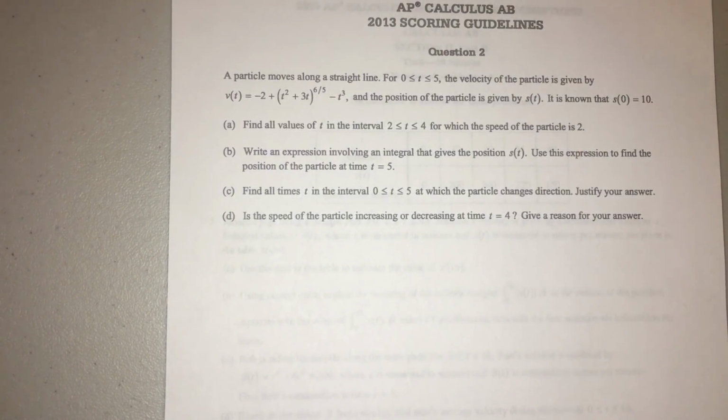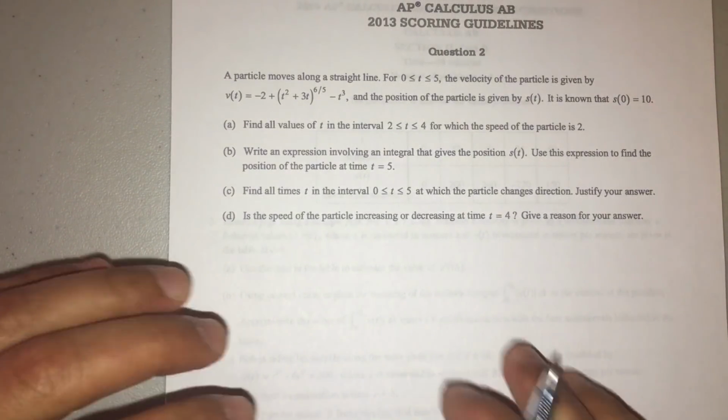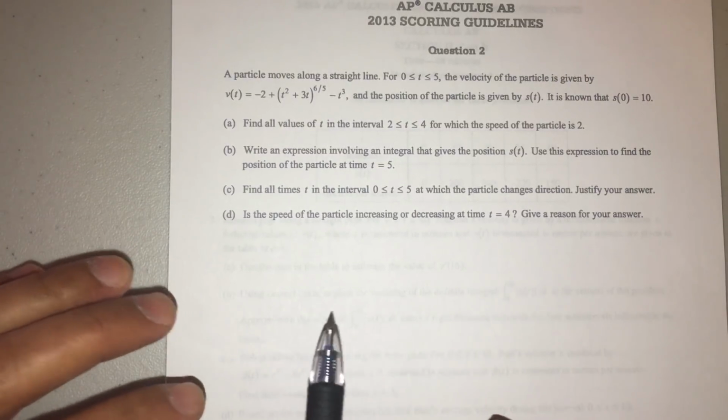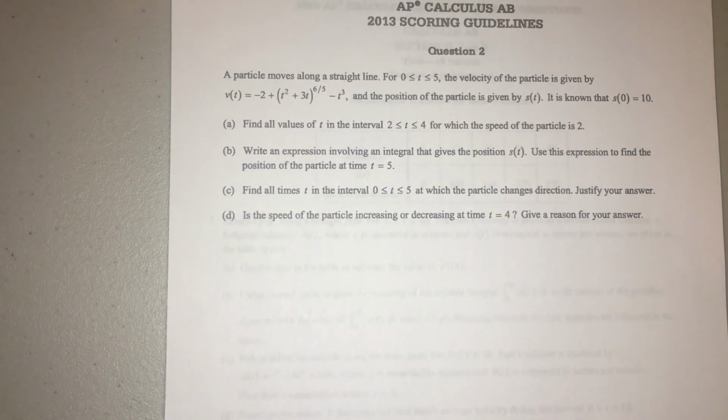Hey guys, I want to go ahead and do another video. Now we're moving into particle motion. So these couple of videos, I'll be working on particle motion. If you need more, then let me know. We'll do 2 today, okay guys? So these are particle motion.